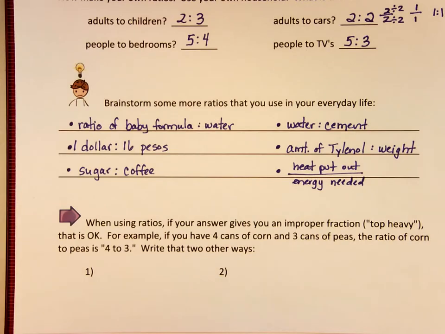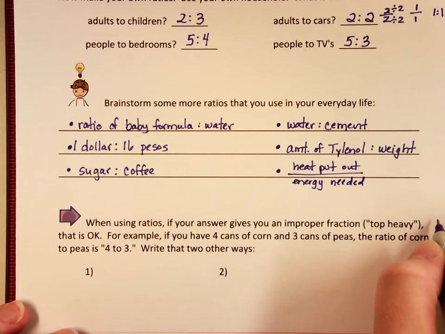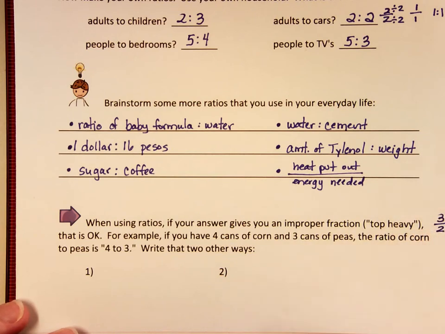When using ratios, if your answer gives you an improper fraction, like top-heavy, that is okay. So this is one example where you can leave a fraction top-heavy. And by top-heavy, I mean, say it's a 3 on the top and a 2 on the bottom. Normally, you would have to reduce that. You would make that 1 and 1/2.